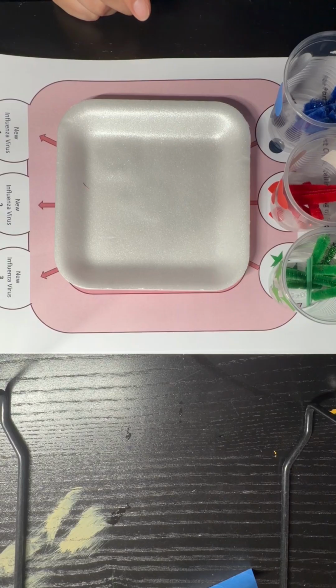The next step is penetration, which is when the attached virus enters the host cell. We're going to move the 3 virus models, human, pig, and bird, into the host cell.